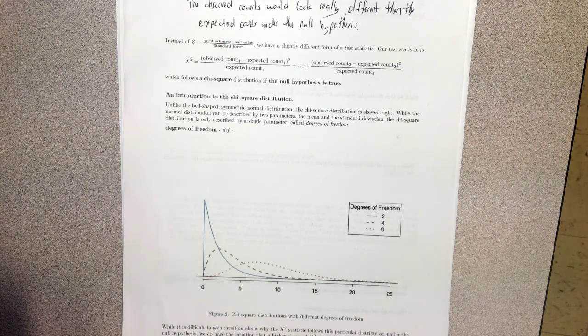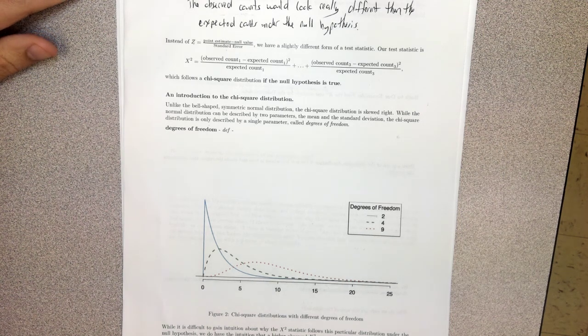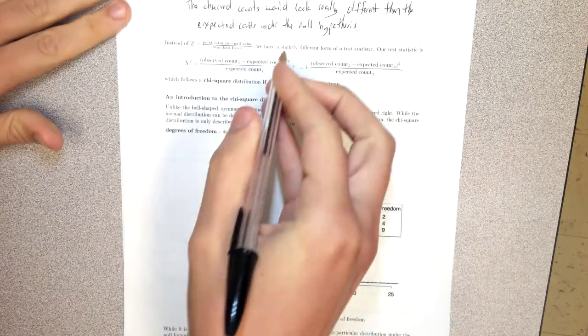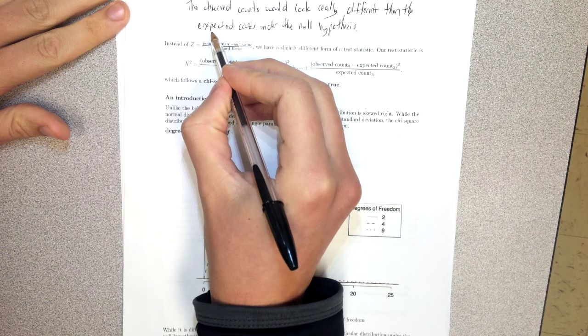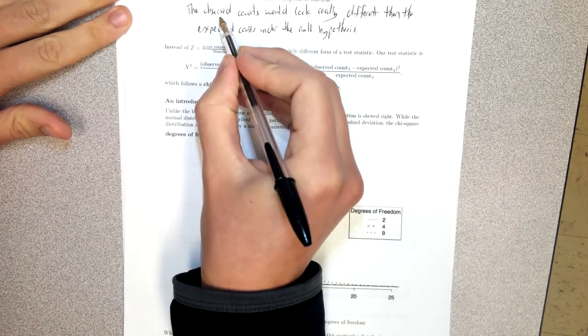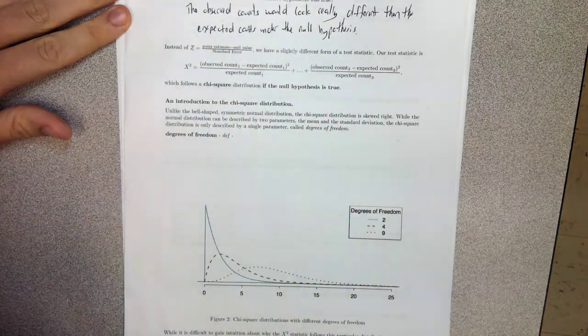Hello, welcome back. What we're going to do in this video is some of the calculation part of this chi-square goodness of fit test. What we've done so far is we've set up the hypotheses, we've checked the assumptions, we've found the expected counts, and we can compare those with the observed counts to see how much evidence there is for the alternative hypothesis.